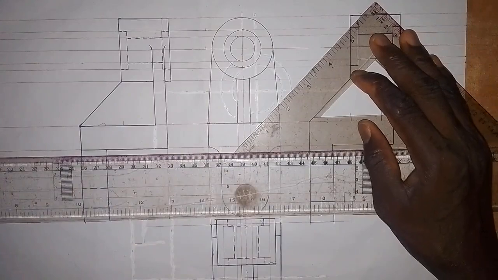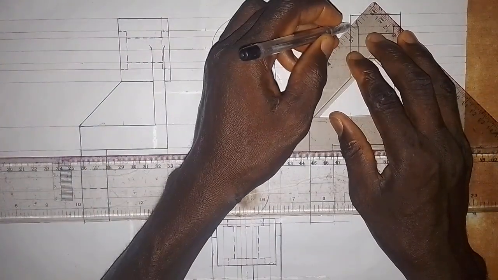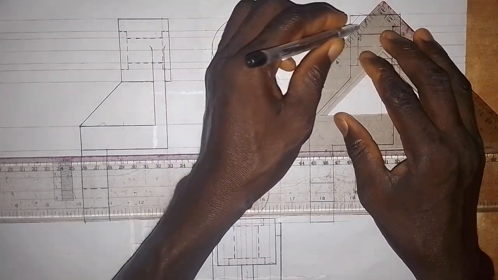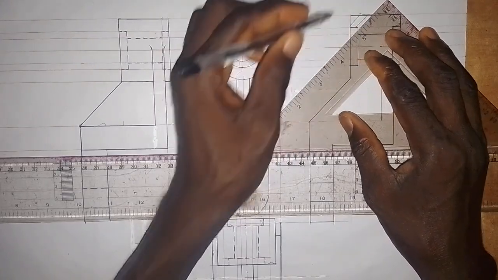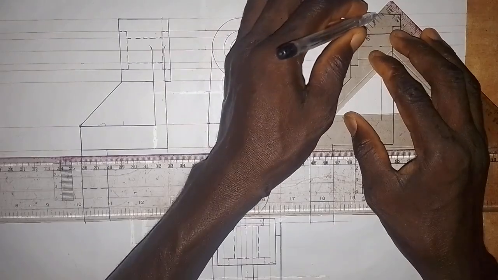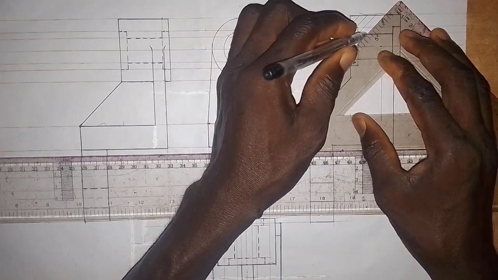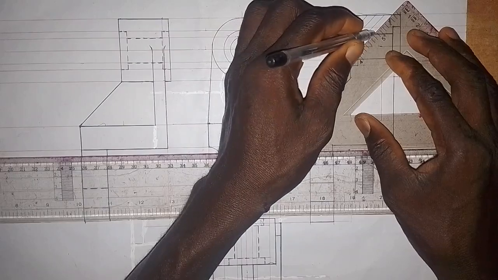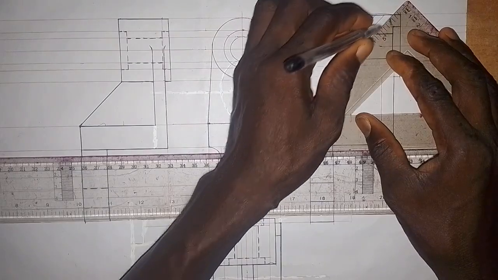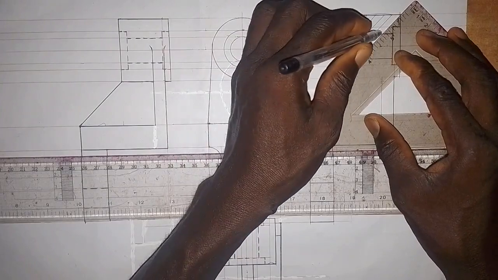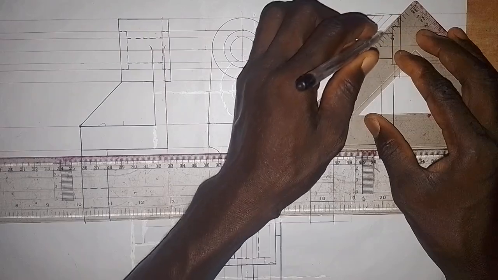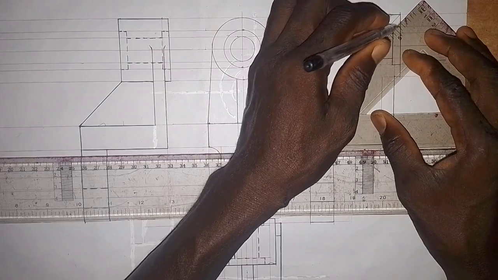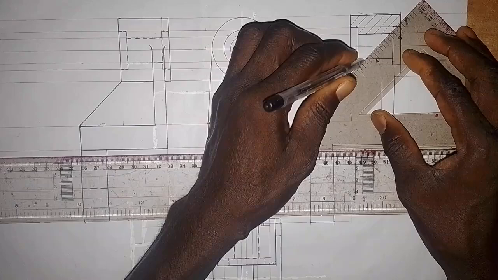So we're hatching this particular part. Hatching lines are drawn as continuous lines, and they should be equally spaced, and that is what I'm doing here. So we do it together and see how the hatching should be done. You don't have to measure the space, just use your eyes to judge the space as I'm doing it here like this. Okay, so we have it drawn like this for this part.